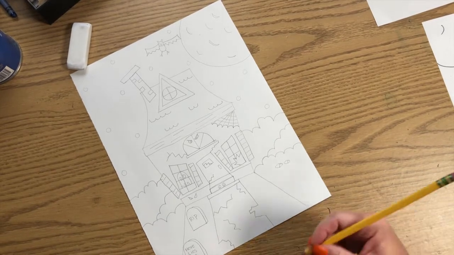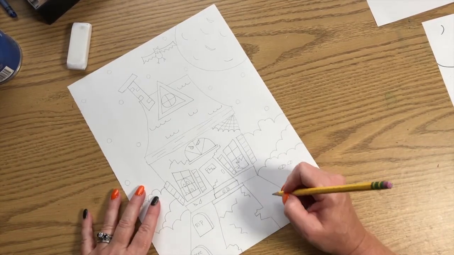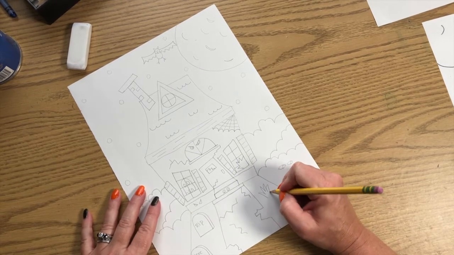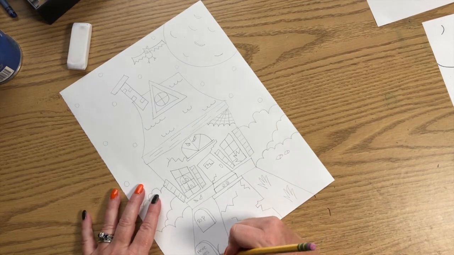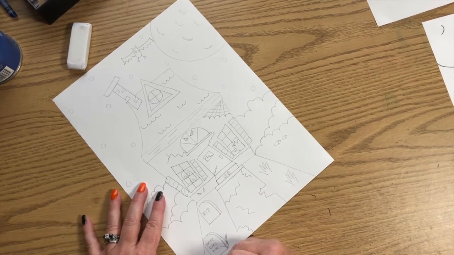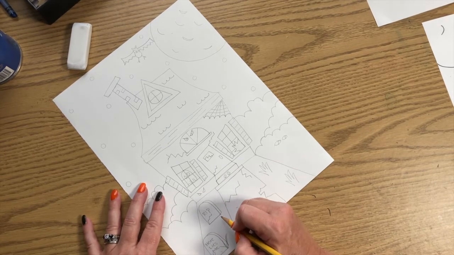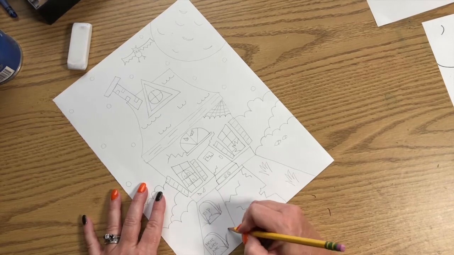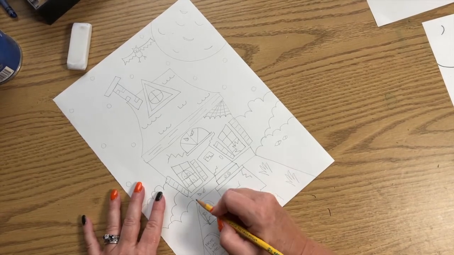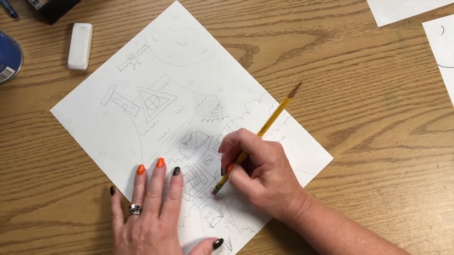Now let's get some weeds. Because old houses, the grass hasn't been cut. So we're going to have some tall weeds like this right here. We're going to have some weeds coming out of where our gravestones are. Maybe this one has a crack going across it. Put some weeds coming out. All right, so there's a couple of weeds for you.